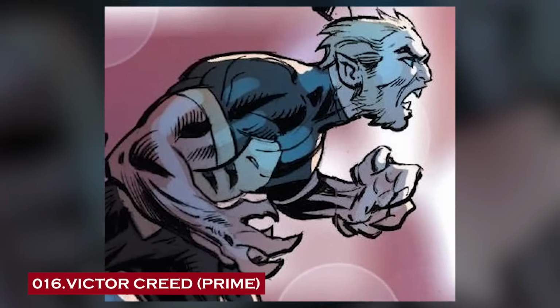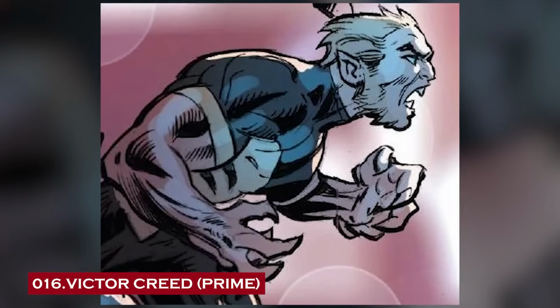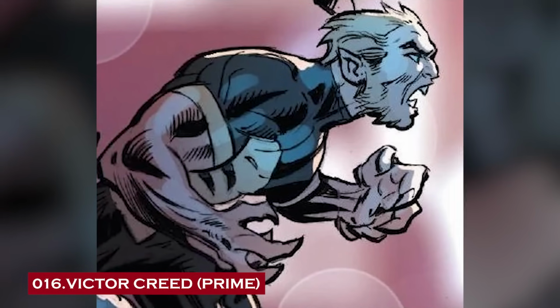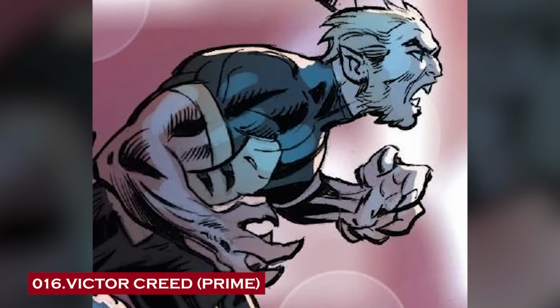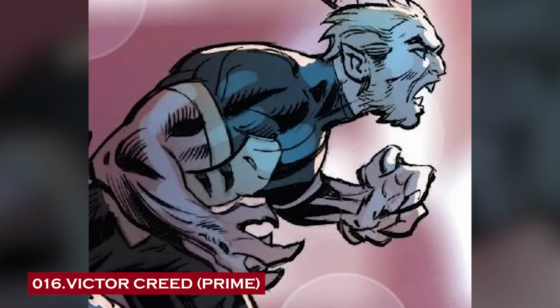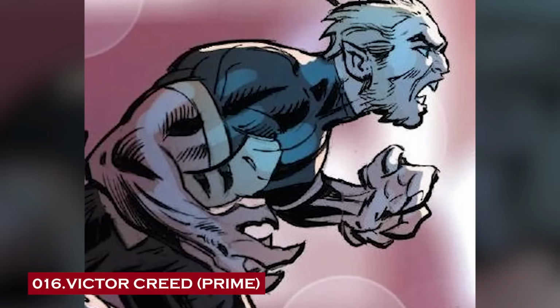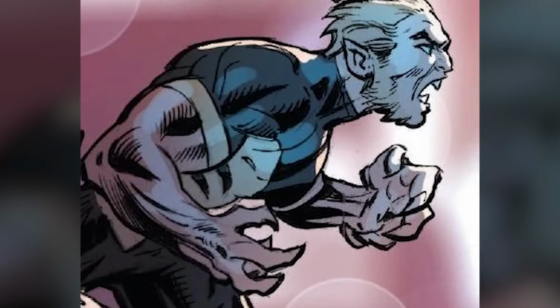16. Victor Creed Prime. Hailing from Earth 61610, Sabertooth's history was quite similar to that of his counterpart on Earth 616. The only difference was that this variant had given in to an incursion that led him to be reborn on God Emperor Doom's Battleworld.